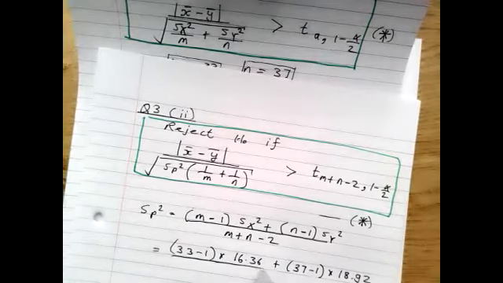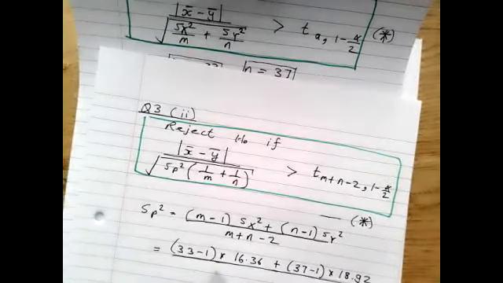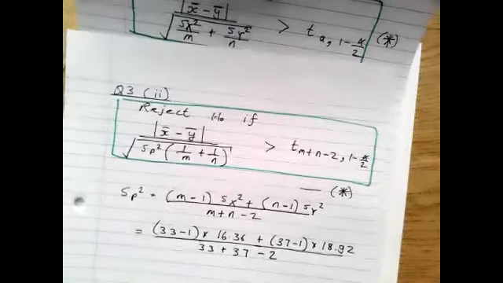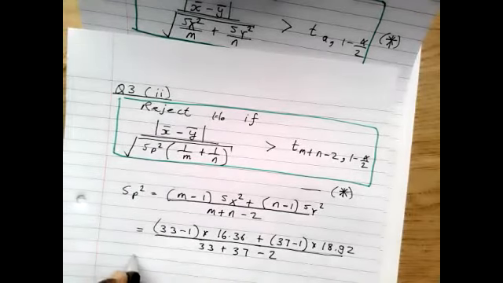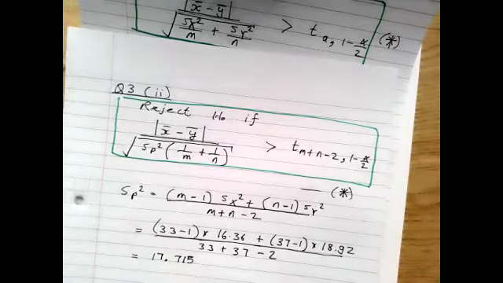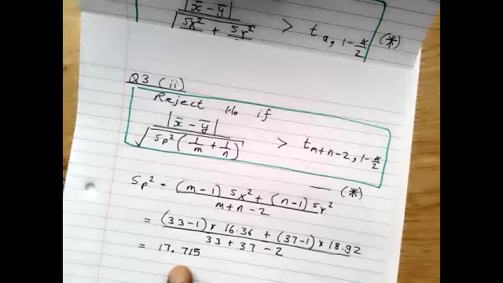You divide this by m plus n minus 2, which is 33 plus 37 minus 2. If you work this out, you will get 17.715. So this is the pooled sample variance.